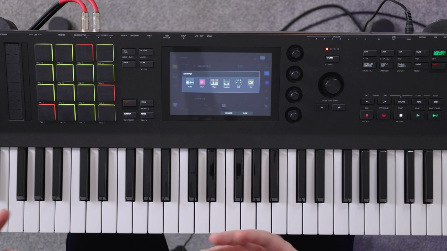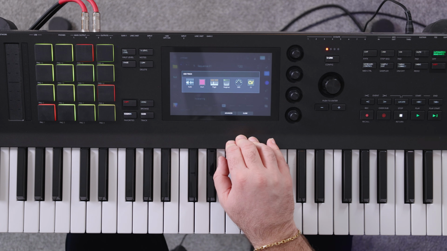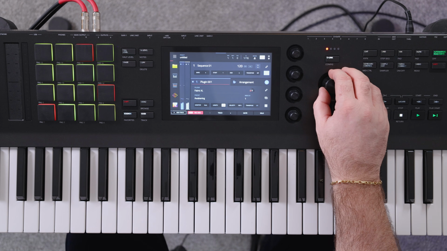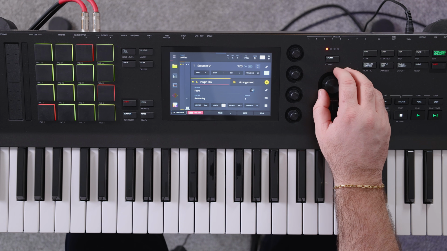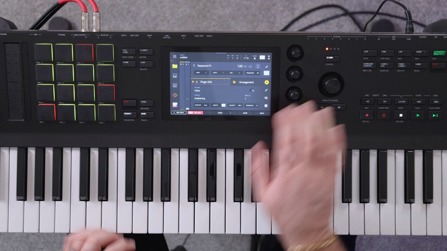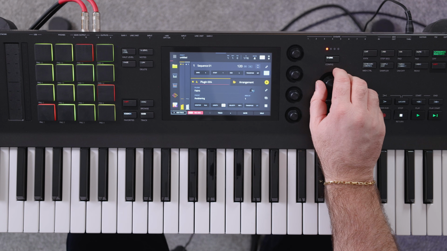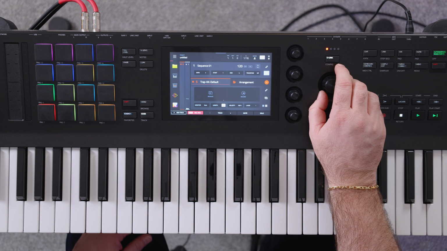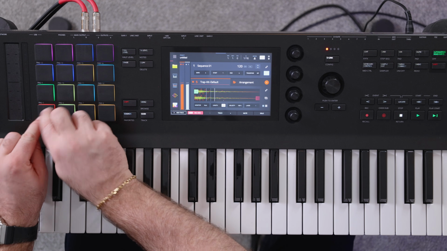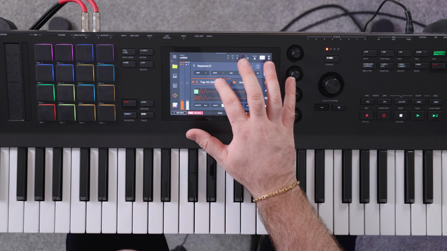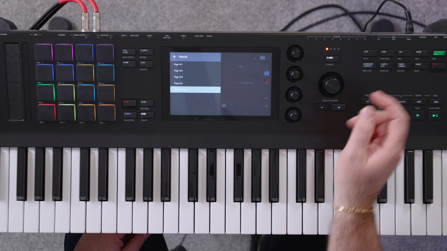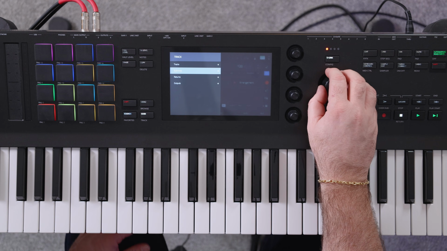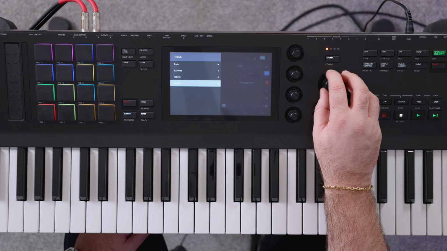When you create a new project on the MPC Key 61, it's going to come in with some pre-created tracks. Plugin 1, 2, 3, and 4 all have the Awakening preset from the Fabric XL instrument. Then we have our fifth track, which is a trap kit. If we double tap on that track name, it gives us that full list of tracks, and we could always back up and see our submixes, returns, and outputs as well.